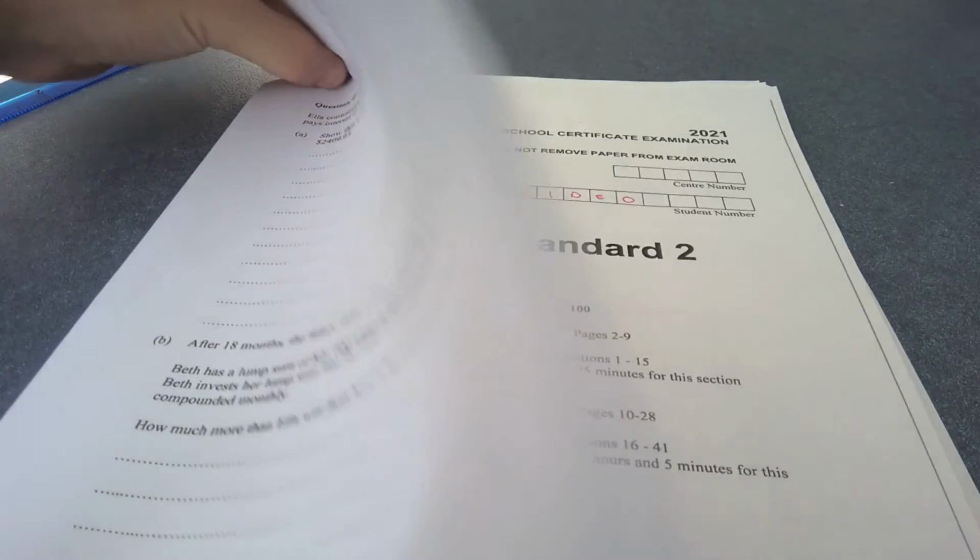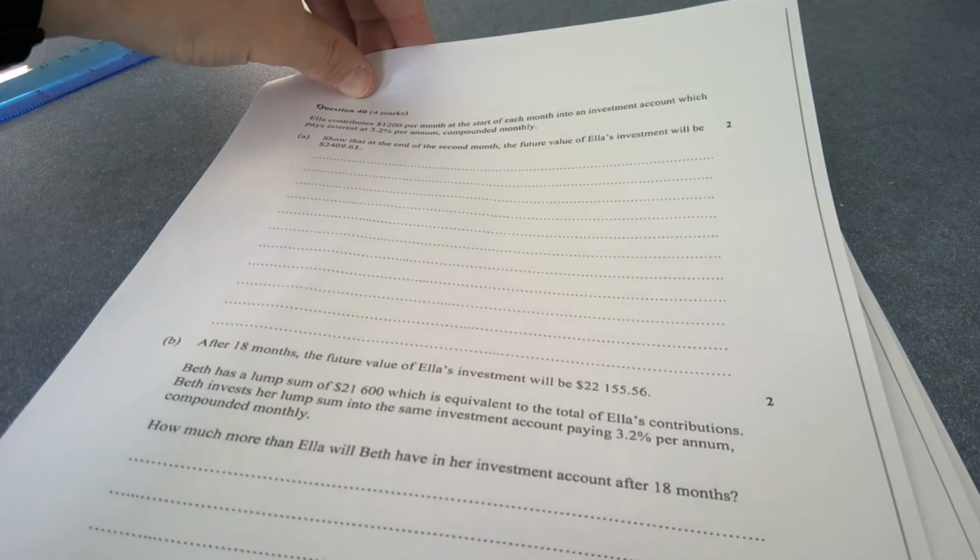All right, just a couple more questions left. I think this is the second last page.